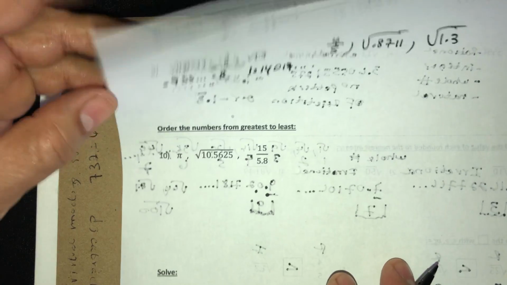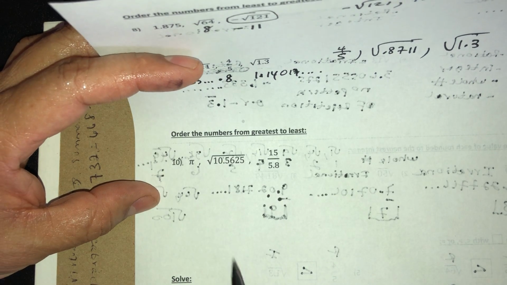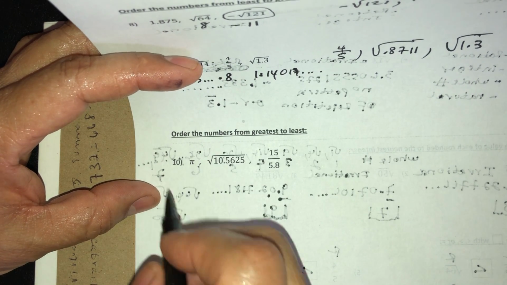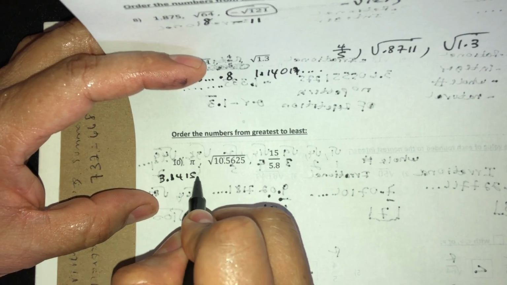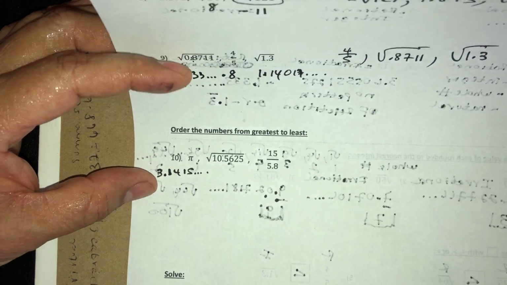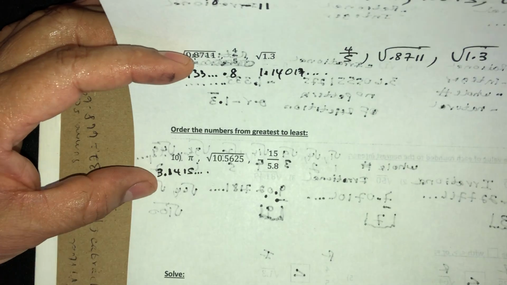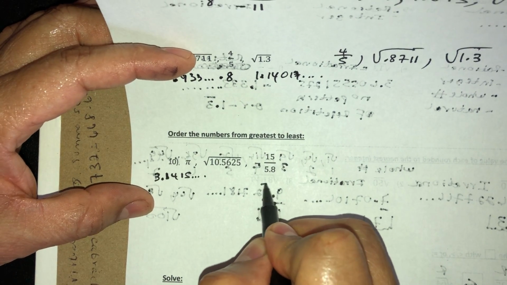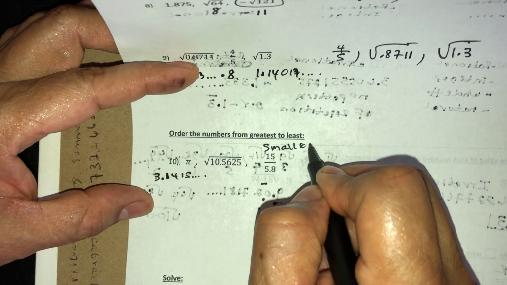And this one here, now we'll go from greatest to least. Now I'm going to go backwards. You know that the symbol of pi is 3.145, and it goes on forever, all right? Now this one is negative because I think I mixed up here, I can't see if that's negative or positive. It's negative 15 divided by 5.8, all right? So that's going to be negative. So I know that's going to be my smallest number because that's negative. I can see that from the very beginning.